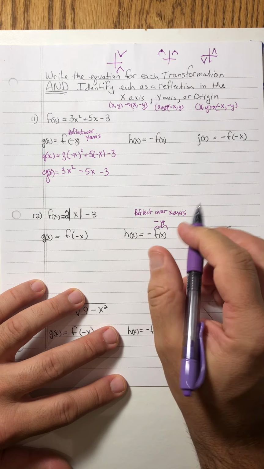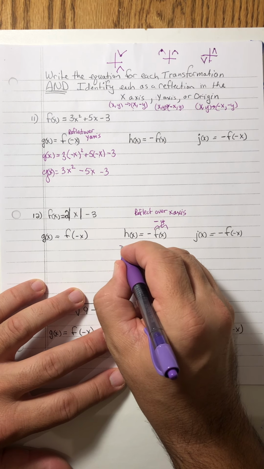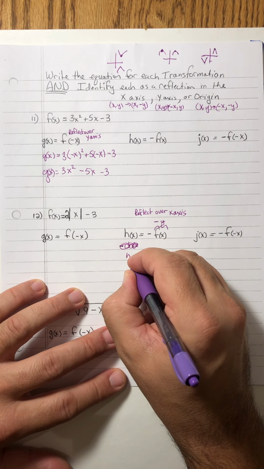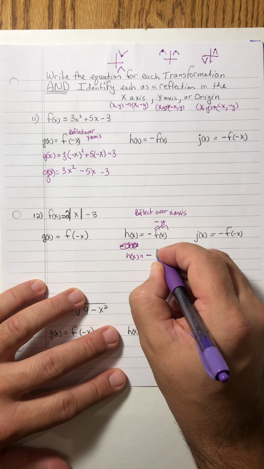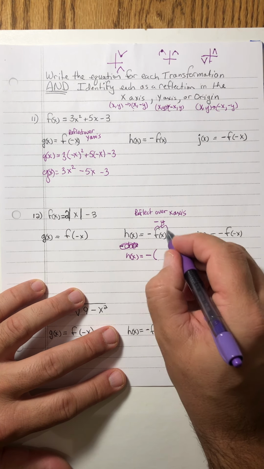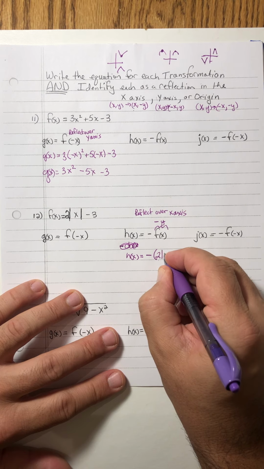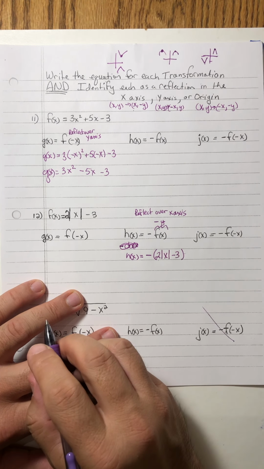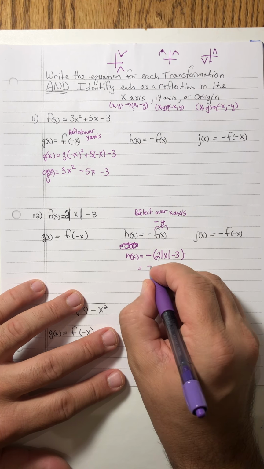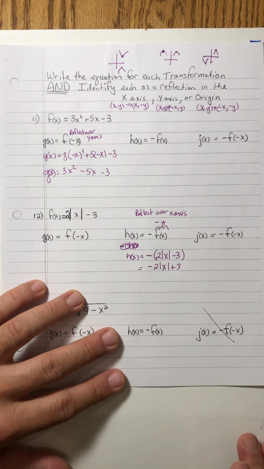So what does that mean? What I'm literally going to do is the following. I'm going to write h of x is equal to negative big giant parentheses. And what are we going to put inside the parentheses? That's right, the f of x. And what is our f of x? Oh, it's this mess right here. It's the 2 absolute value of x minus 3. And literally, we're done. I'm going to clean it up. So we have negative 2 absolute value of x plus 3. All we did was distribute.